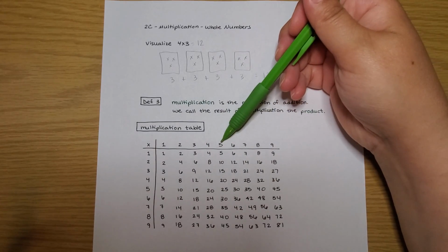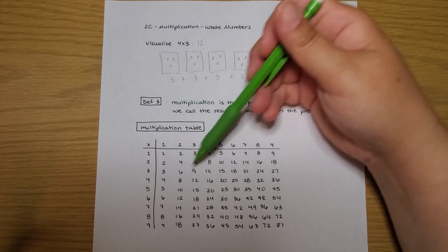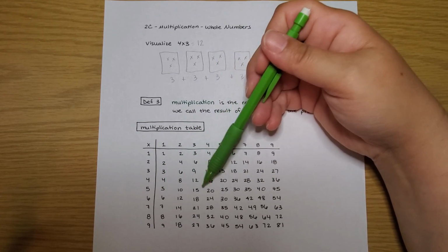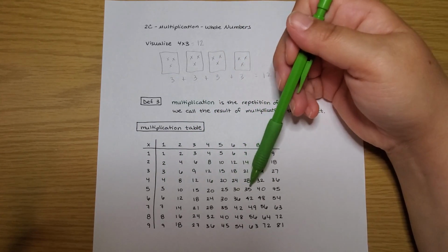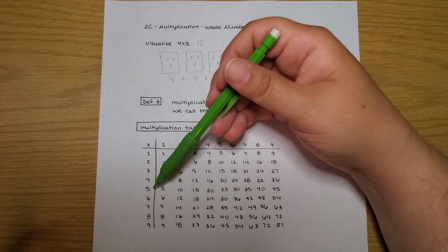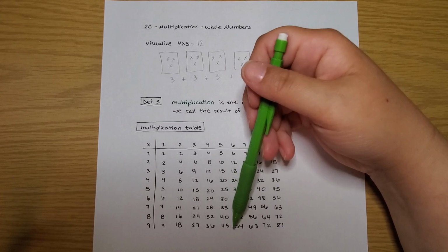The 5s are pretty nice as well, because if I look at 5 times things, it's 5, 10, 15, 20, 25, 30, 35, 40, and 45. So the 5s are usually some that are not too bad either.